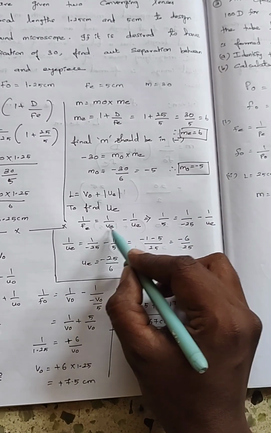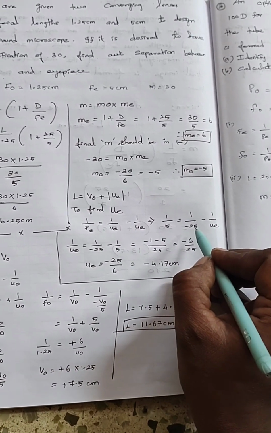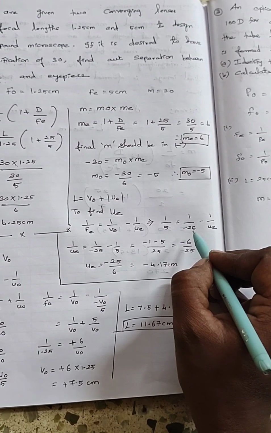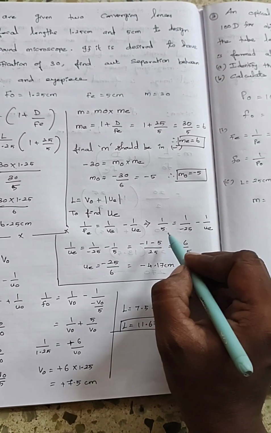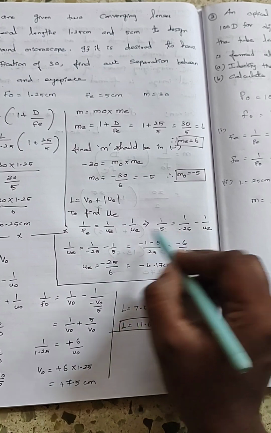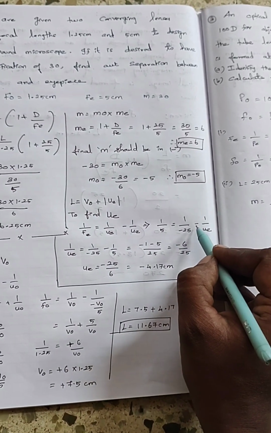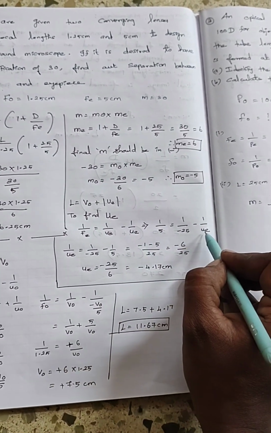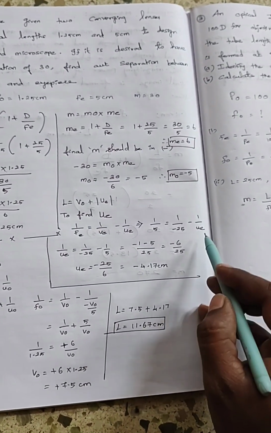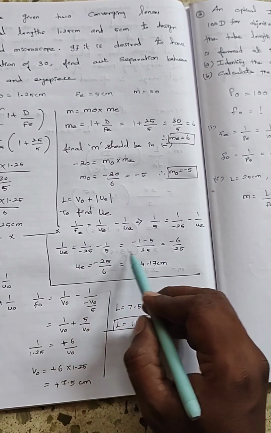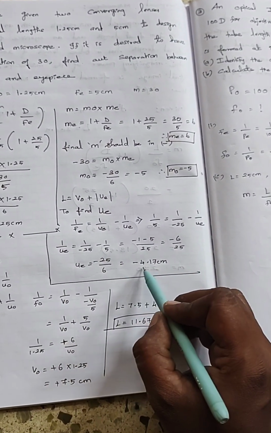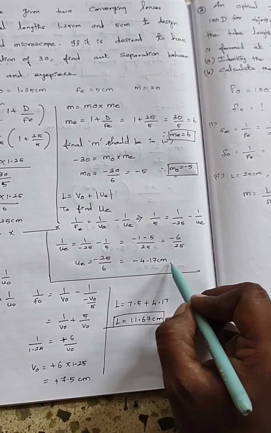That's why I'm substituting ve equals minus 25. Suppose if you are going with d, then you need to substitute only 25 is more than enough. Then here it is 1 by 5, and since ve is minus 25, minus 1 by ue is the thing I want to find. So rearranging this and finding the value of ue, it is minus 4.17 centimeter.